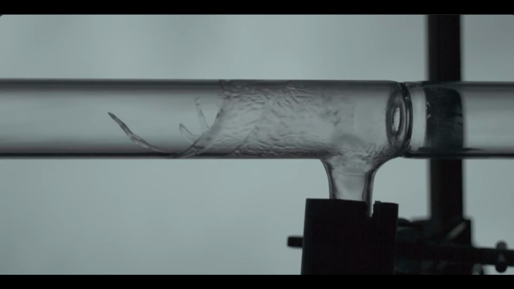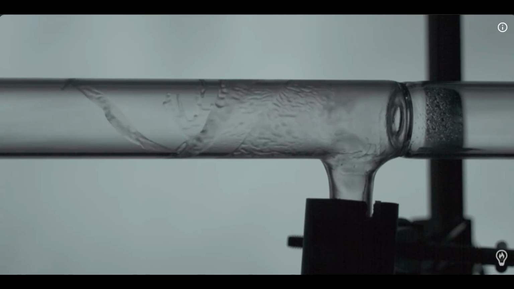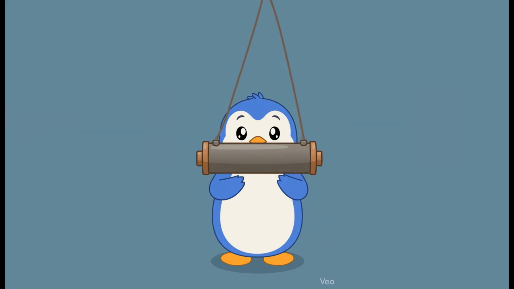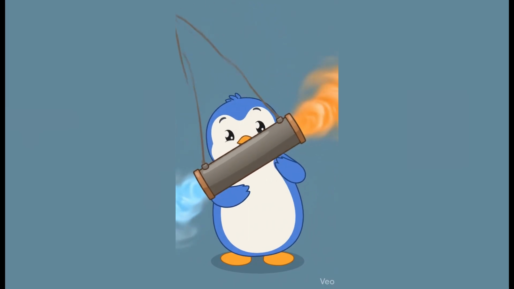This simple device reveals just how powerful the principles of thermodynamics and fluid mechanics truly are, especially in a device with no moving parts that can produce both hot and cold air at the same time.